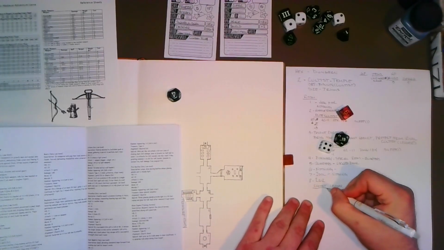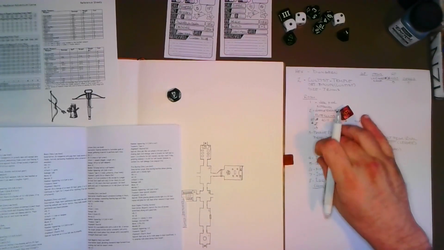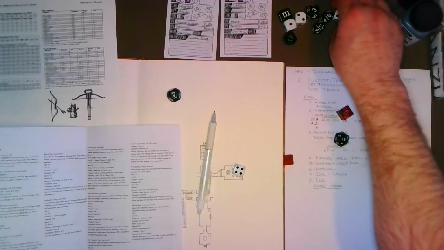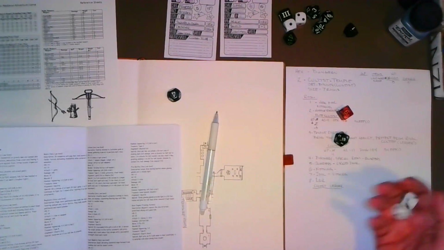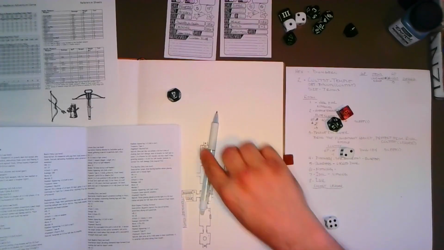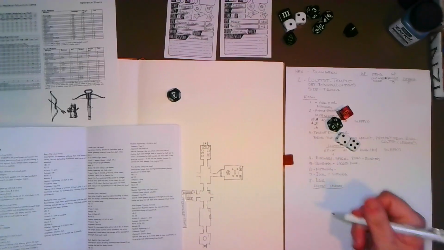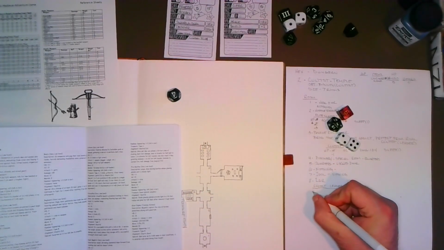He has 2 hit die for a total of 6. That's not bad. That's not bad. HP 6.